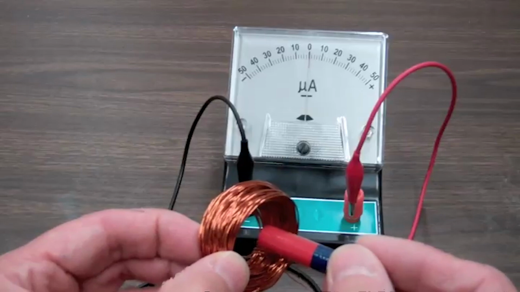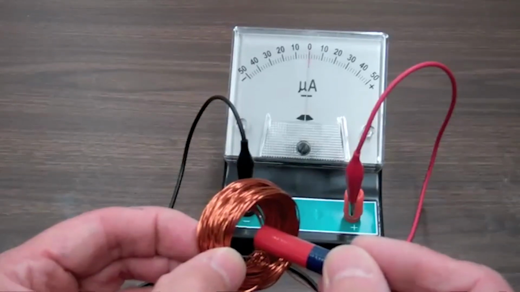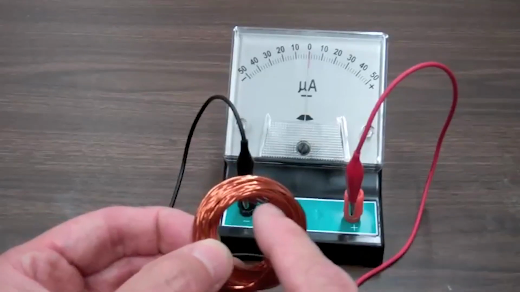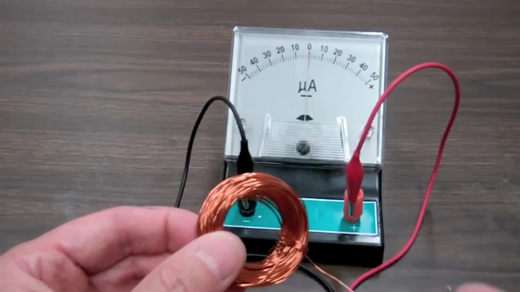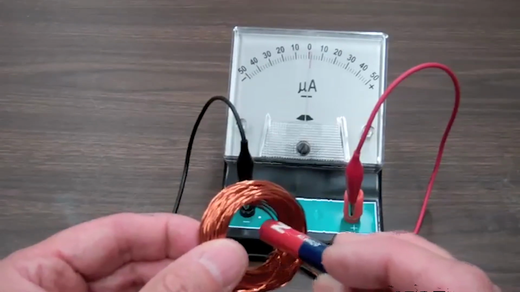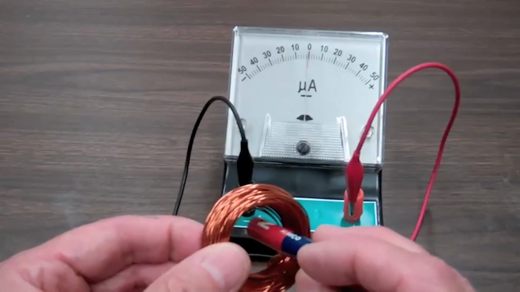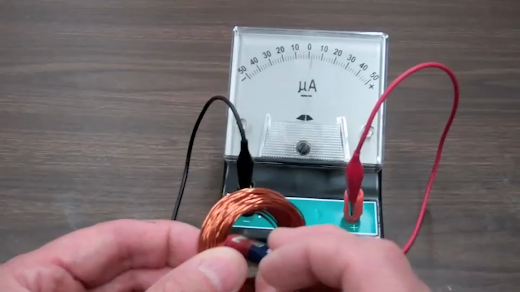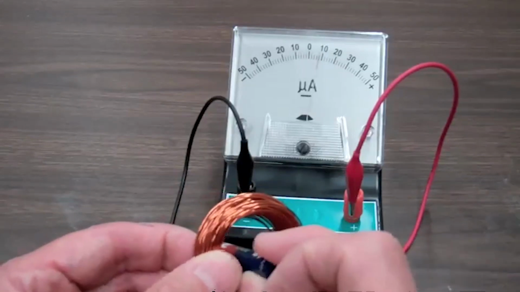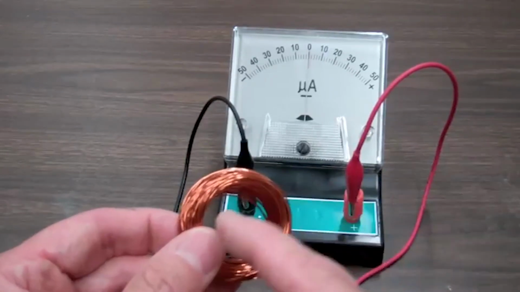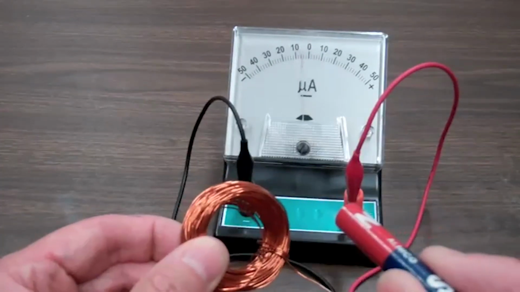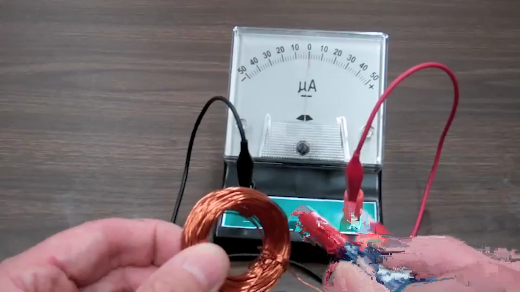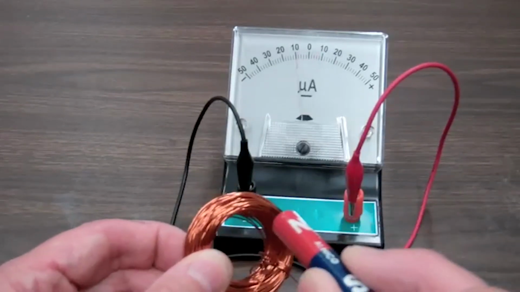And notice if I just hold the magnet there, there's no current flow. It's only when the magnet's moving and when there's therefore a change in magnetic flux with respect to time inside the coil. If I move the magnet slowly, I get a small current, and if I move it quickly, I get a larger current. Okay, so it's the rate of change of magnetic flux inside the coil that determines how much current is flowing. And we see that I can get about 10 microamps if I try to move the magnet very quickly.